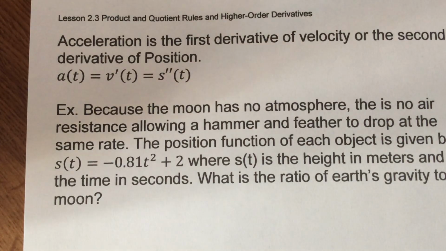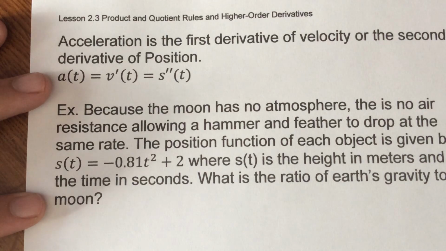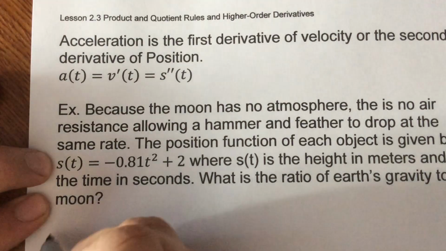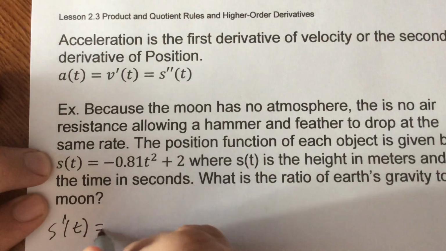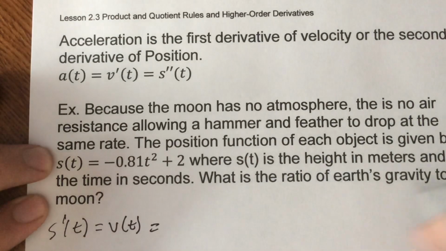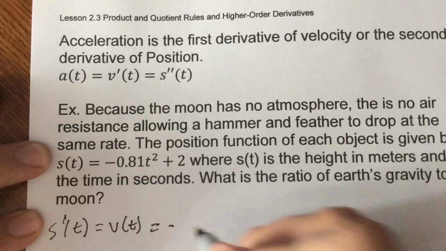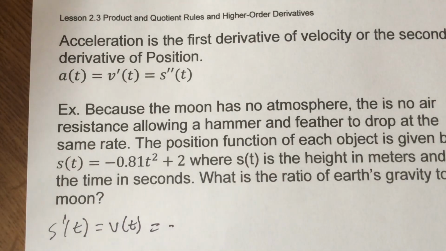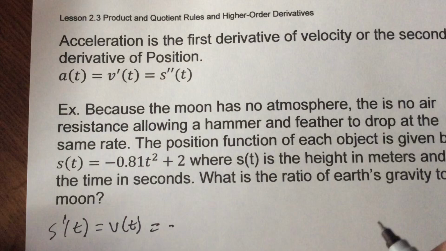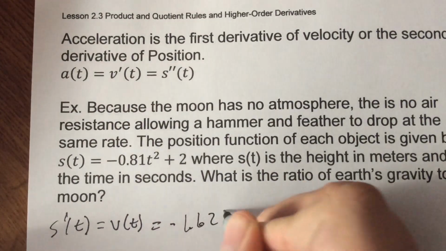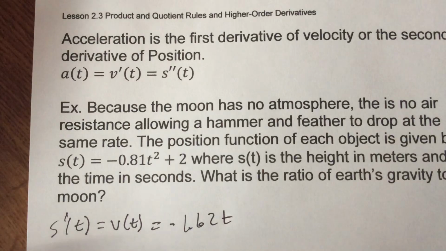The position function of each object is given by s of t equals negative 0.81 t squared plus 2, where s of t is the height in meters and t is the time in seconds. What's the ratio of Earth's gravity to the moon? So if this is our position, s prime of t is going to be our velocity function. If we do the first derivative, the 2 would come down and this would become a minus, and 0.81 times 2 is a negative 1.62 t, and the 2 would go to 0, so it'd be gone.